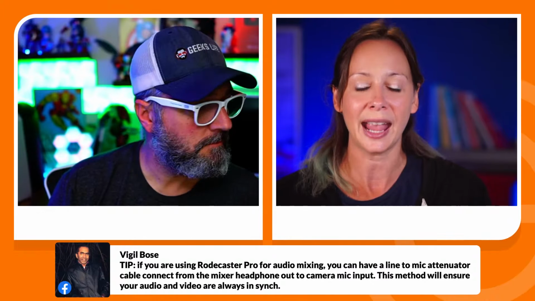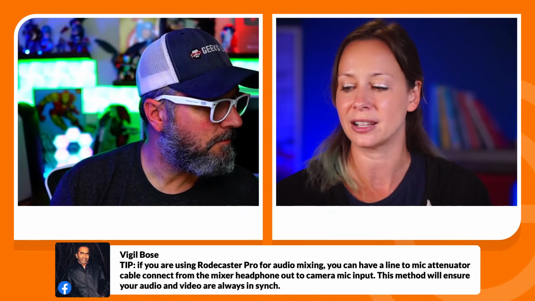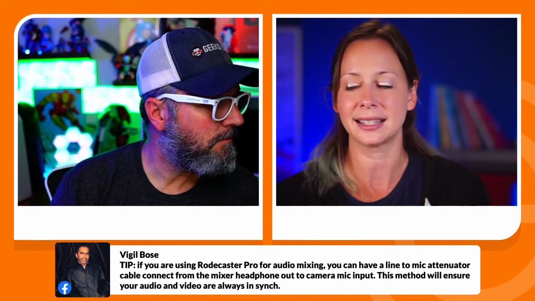If you're using a Rodecaster Pro for audio mixing, you can have a line to mic attenuator cable connected from the mixer headphone out to the camera mic input. This method will ensure your audio and video are always in sync. A lot of people do have problems when using the Rodecaster Pro with that delay and that sync issue.